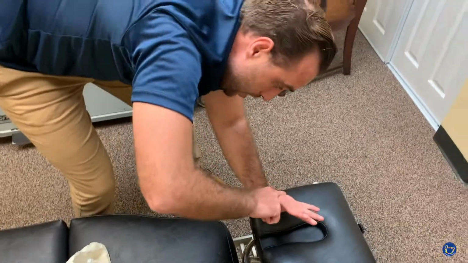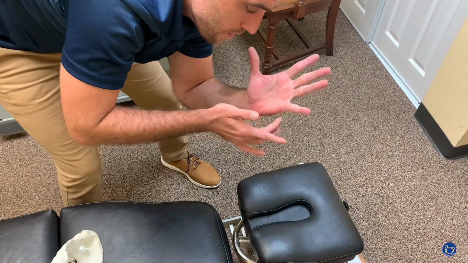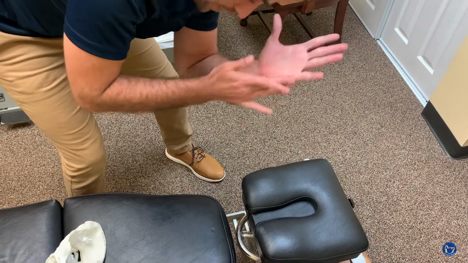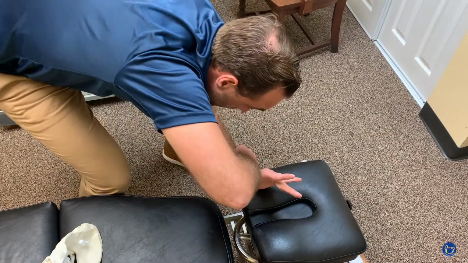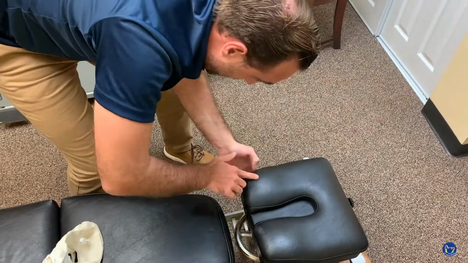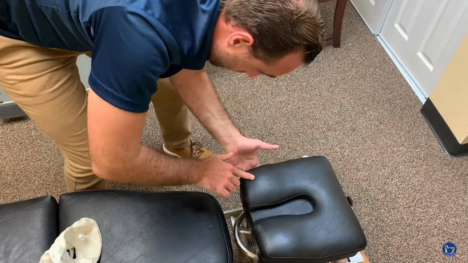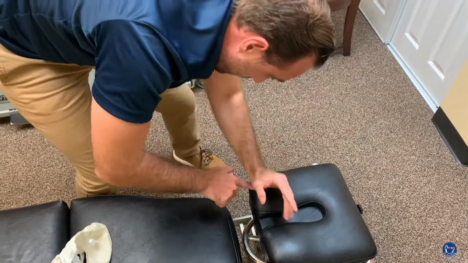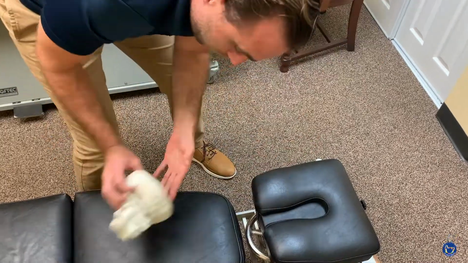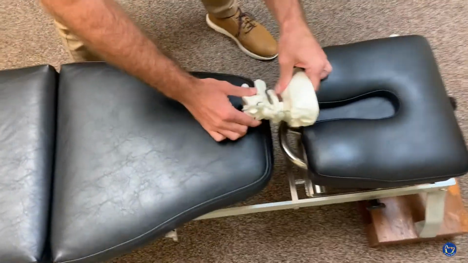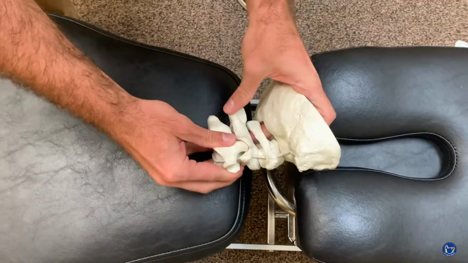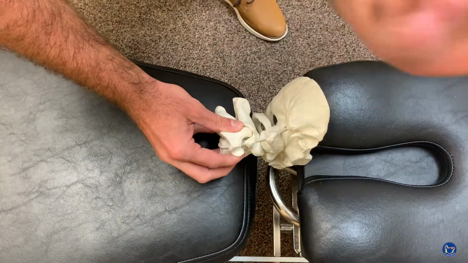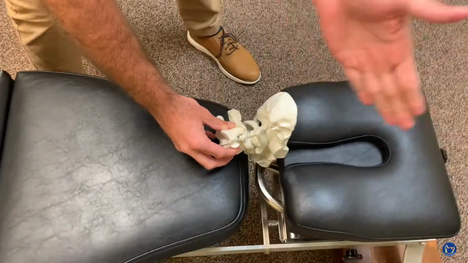We're white knuckling. You can use this part of your hand for the adjustment. You can ride it back up like that, or you can do full torque and just. The goal is to get this, because it went posterior, back up where it needs to be. So you have to be on that exact joint line.